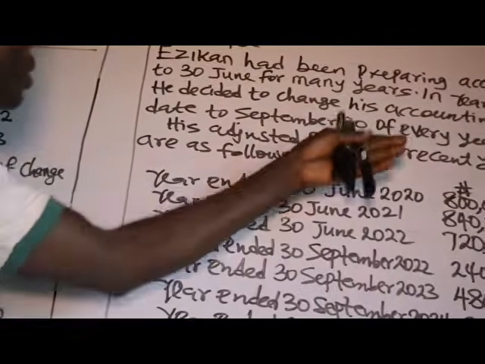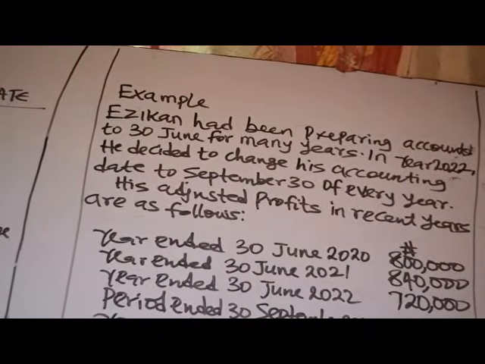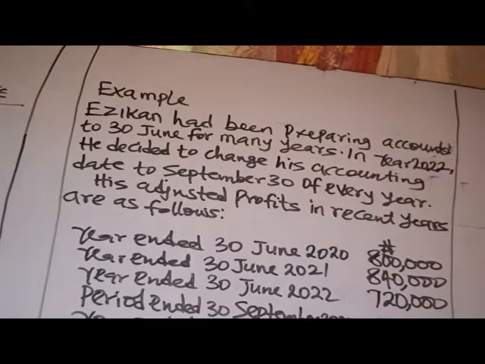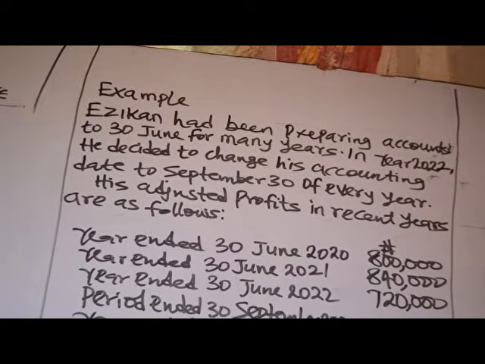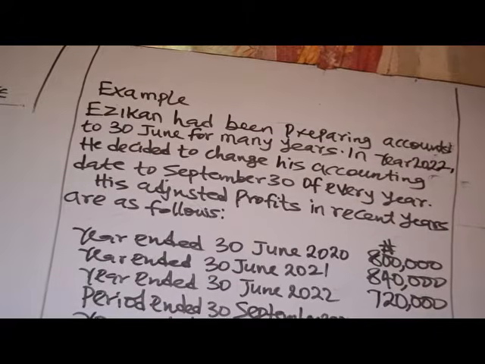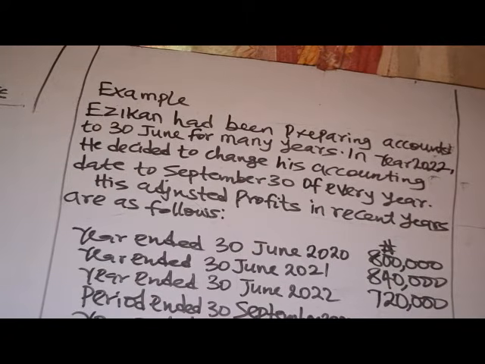Now let's look at this question. Ezikan had been preparing accounts to June 30 for many years. In 2022, he decided to change his accounting date to September 30 of every year.